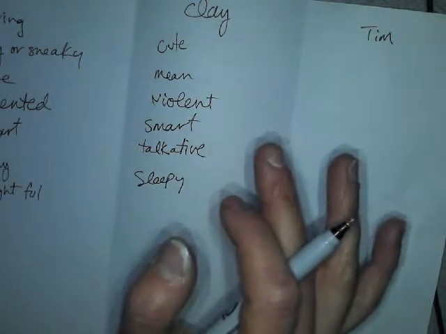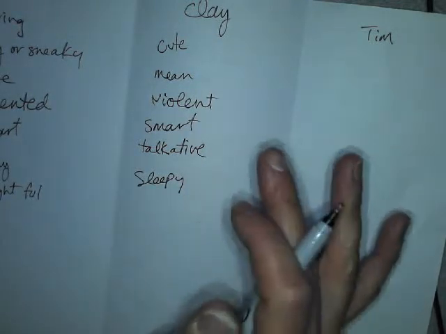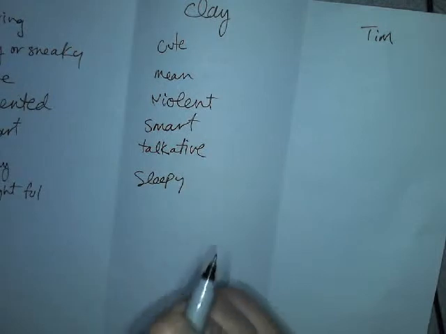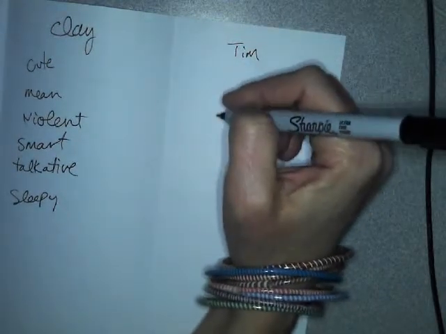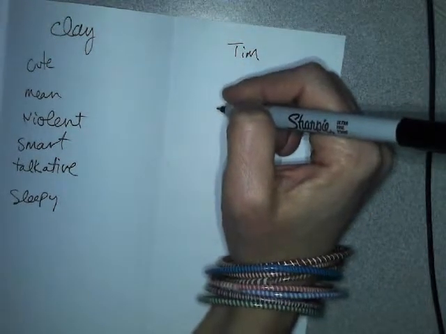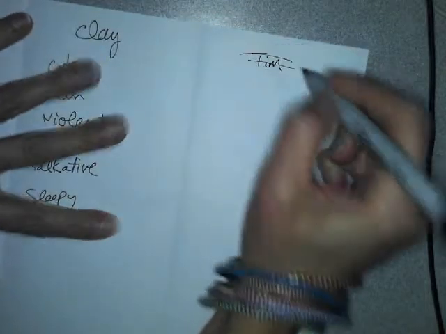Okay. So what'll happen is, as you're creating your columns of adjectives, you'll come to a point where you have somebody that you might not be able to come up with 7 adjectives for. Okay? So you can just eliminate that person.